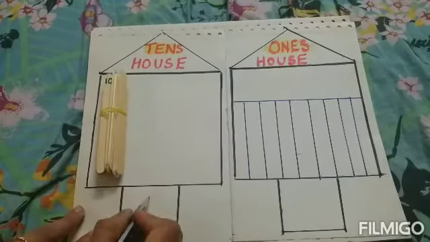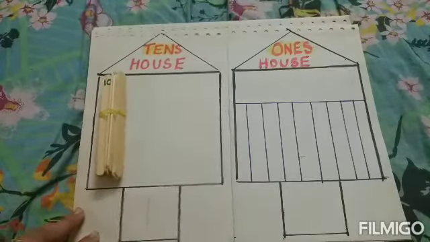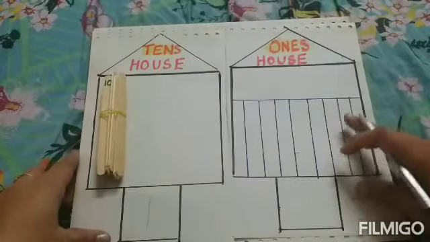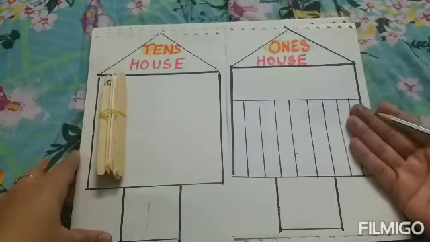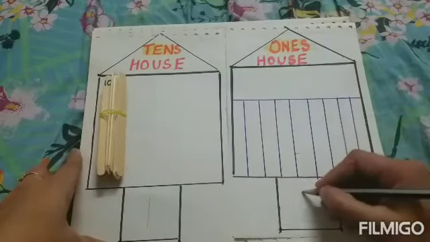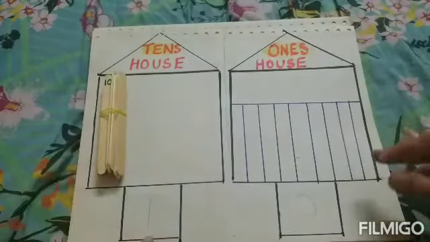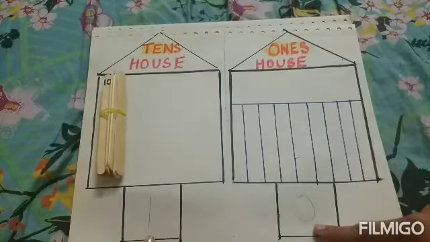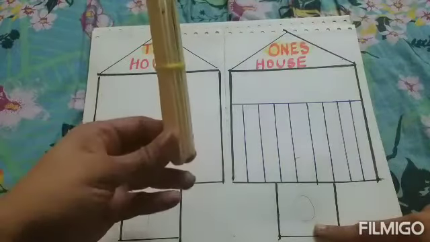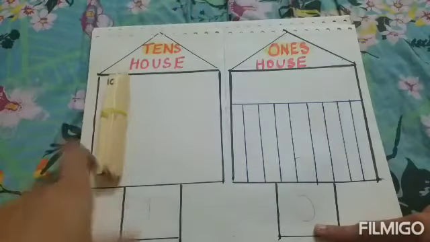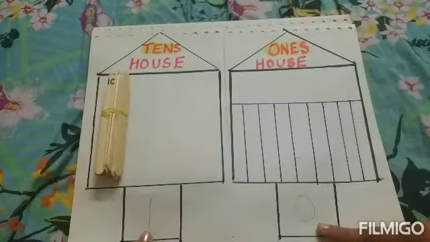So the number is 1 here. And is anybody there in One's house? There is nobody in One's house. So there are 0 people in this house. The number is 1, 0, 10. So how many are there? 10. So 1, 0, 10 is formed.